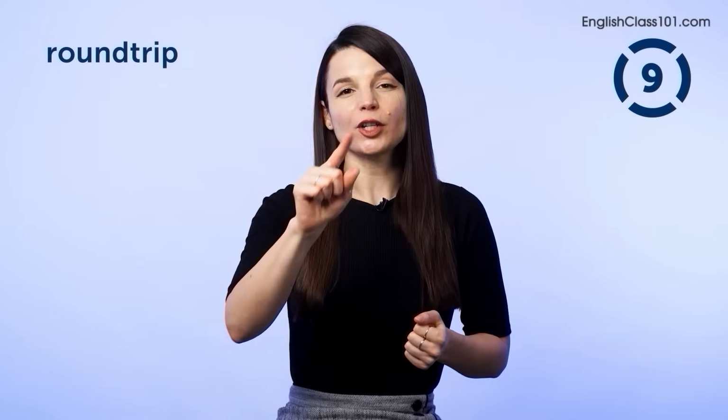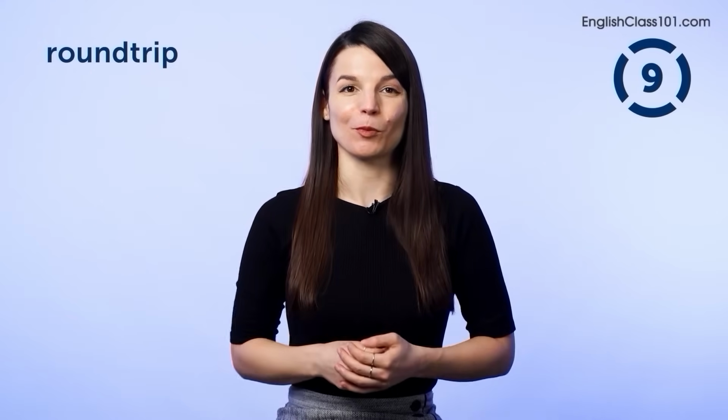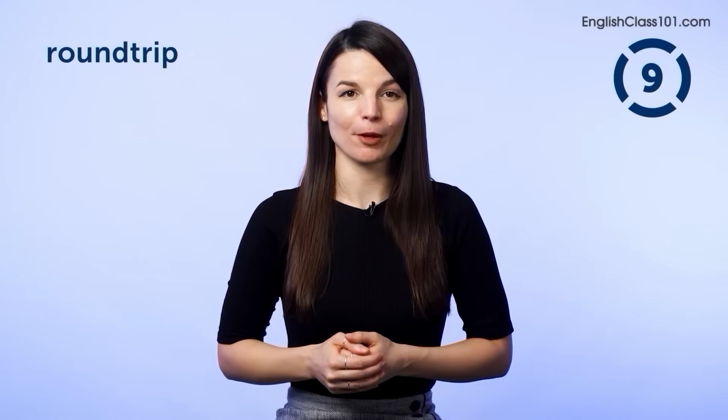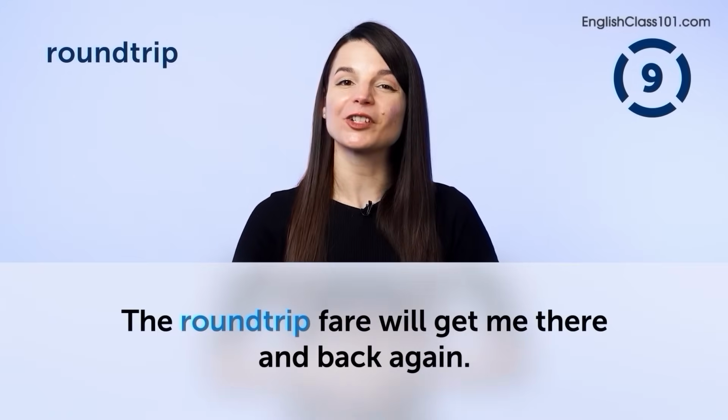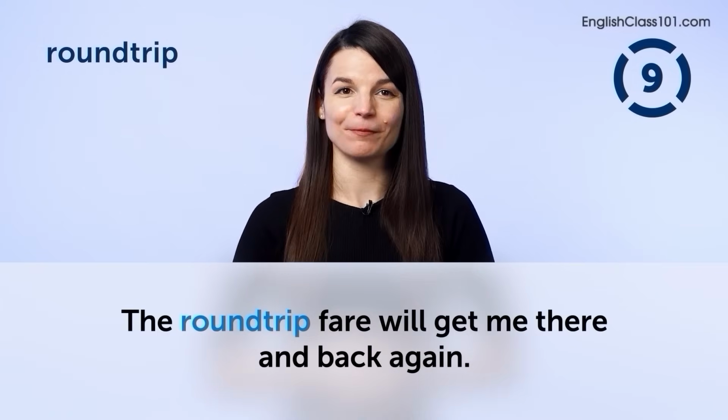Round trip. So round trip is an expression we use to refer to a travel situation where you want to purchase a ticket or a flight that covers the way to the destination and the return. So we can think of this as a circle. We start at one point, go somewhere, and return to the origin point. This is a round trip. Here's an example. The round-trip fare will get me there and back again.